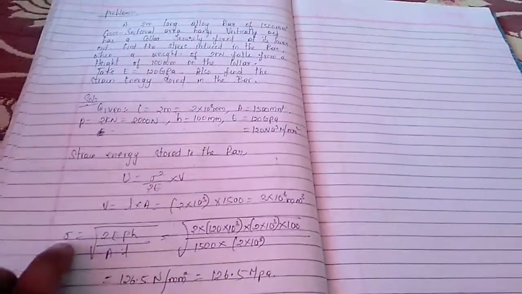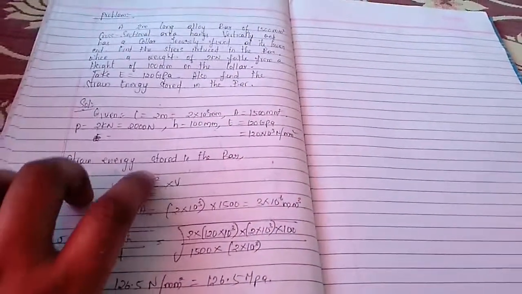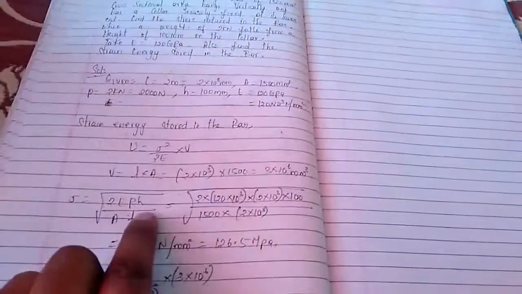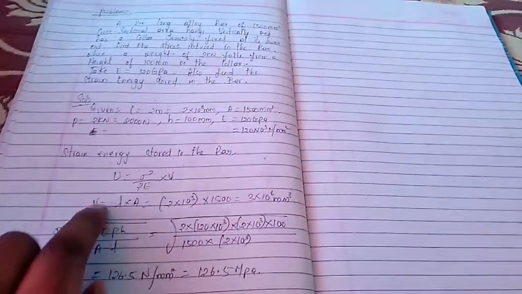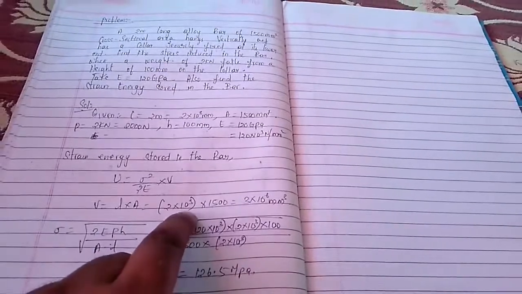Now you have calculated sigma. Next, what is the strain energy formula? U is equal to sigma squared by 2E into V. You have sigma, E is also there, and volume is area into length, which is 1500 into 2 into 10 power 3.